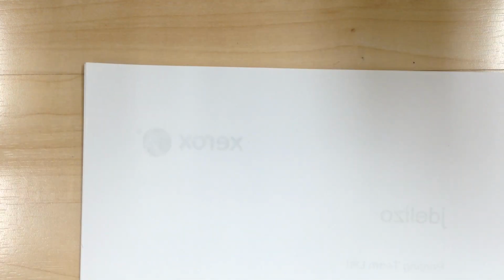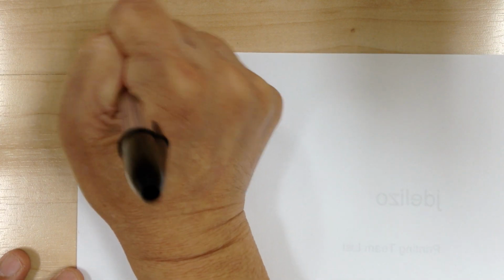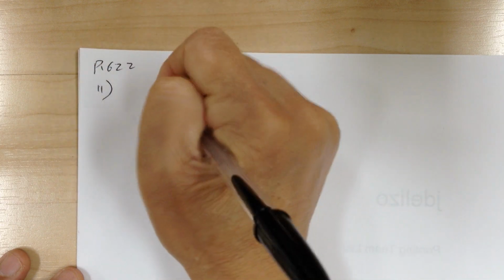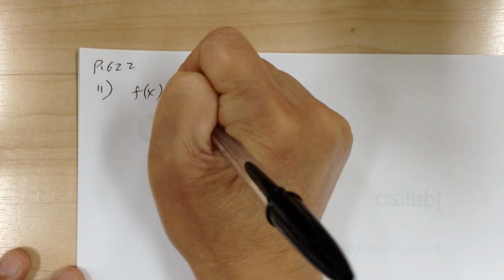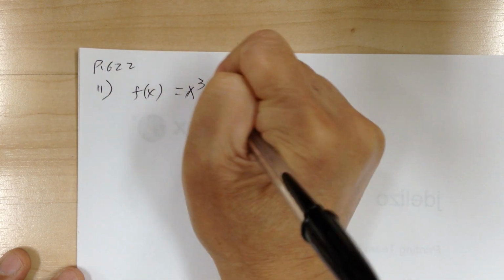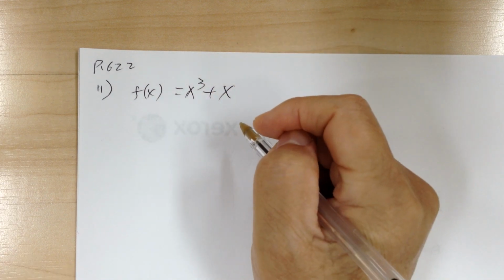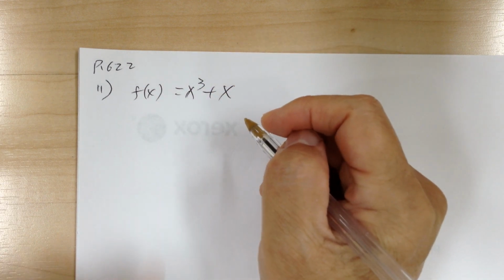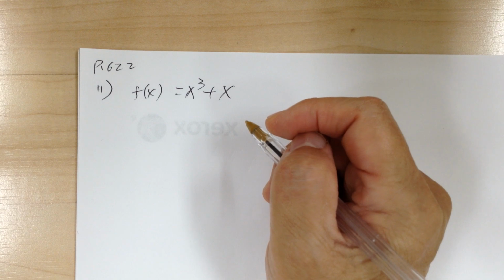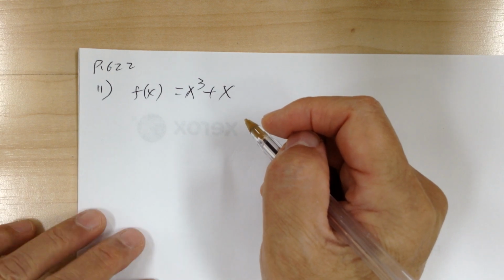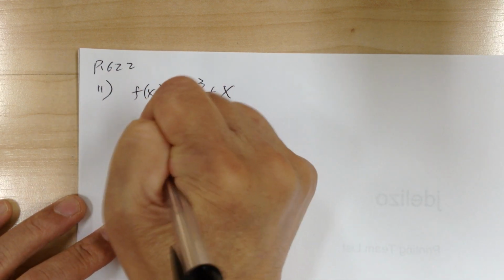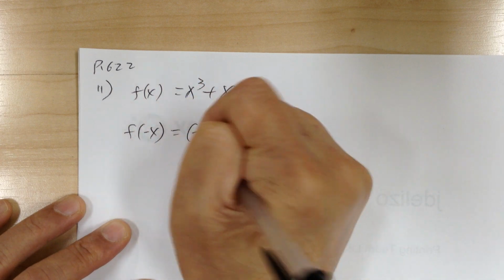Okay, let's go to number 11. You have f of x equal to x cubed plus x. And you want to determine if it is odd, even, or neither. Since this is an odd power, this is an odd power, right away you know it's going to be an odd function. But again, if you don't know that, you just go and make x into negative x.